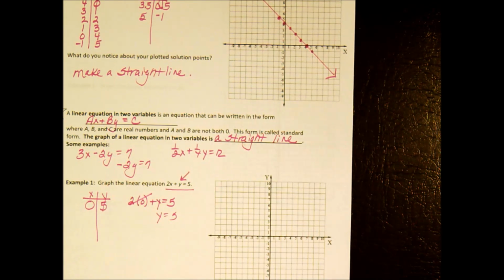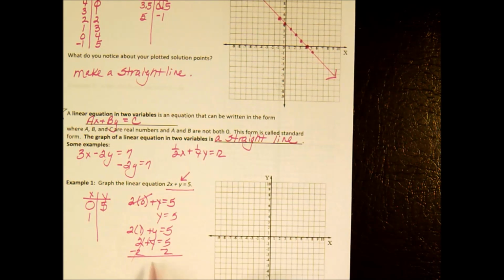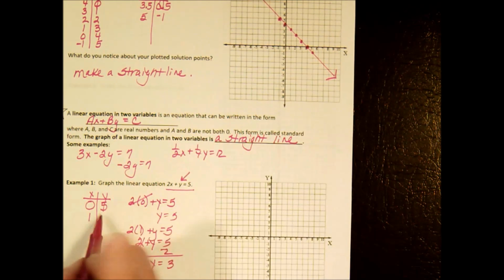I want another easy one. I'm going to pick x being 1. That would be easy. 2 times 1 plus y equals 5. 2 plus y equals 5. Let's subtract a 2 from both sides, and we get y equals 3.